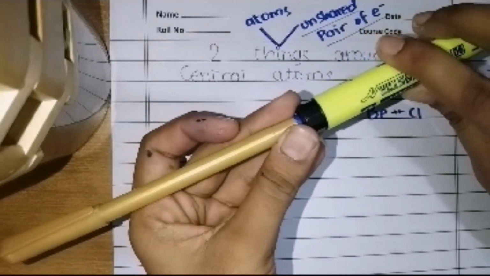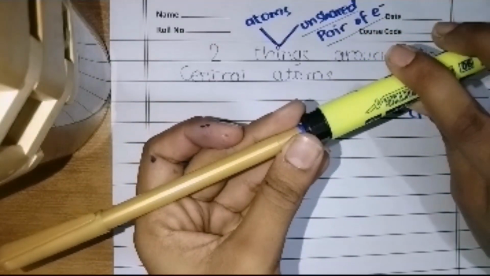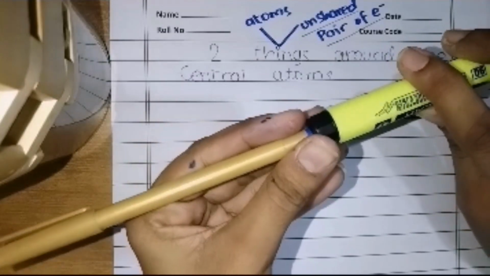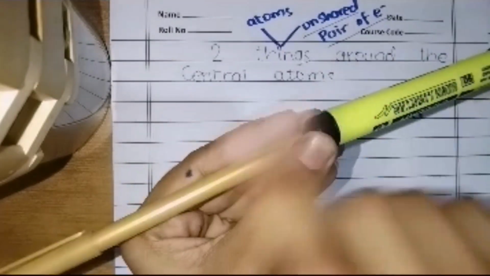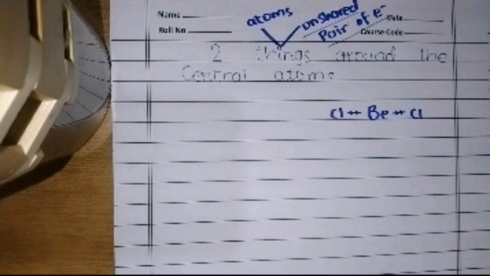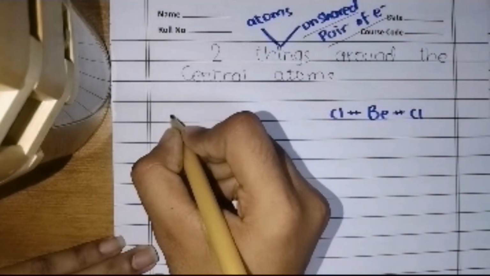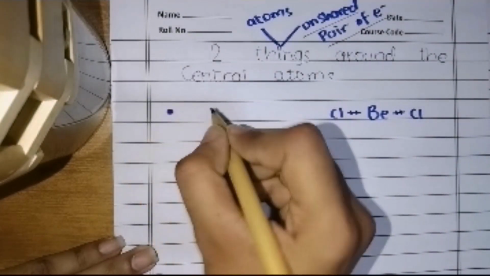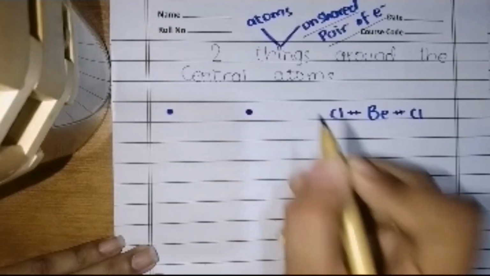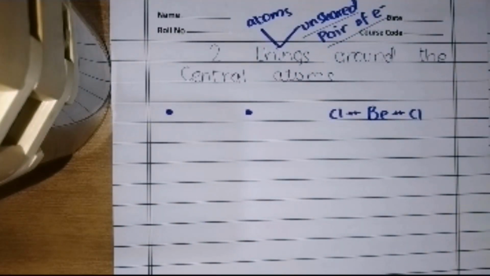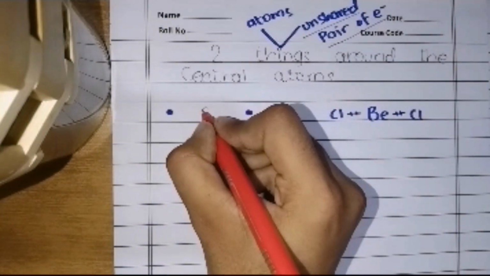Let me tell you one interesting thing about beryllium dichloride. It does not apply the octet rule. It denies it. Beryllium is happy to have 2 electrons here.